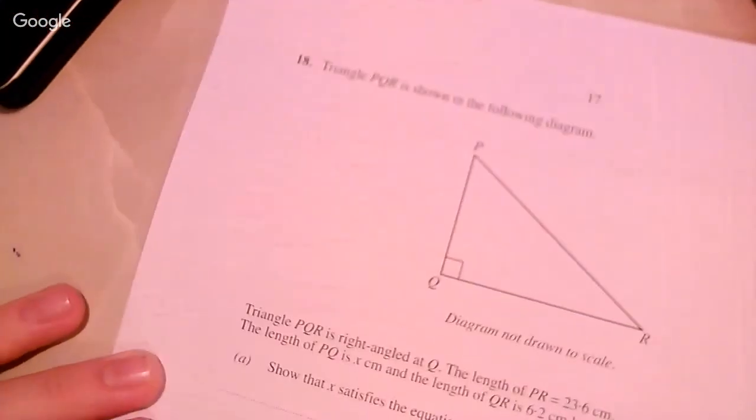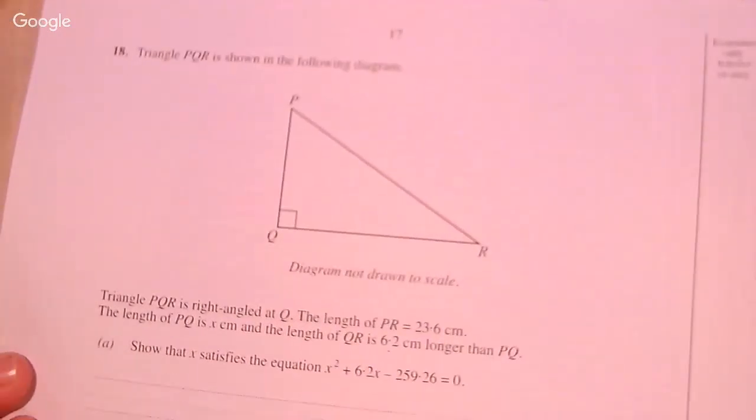And then 18, right, these ones are really good for my class because we've been looking at ones like this throughout the last couple of weeks. Have a quick read of the question.